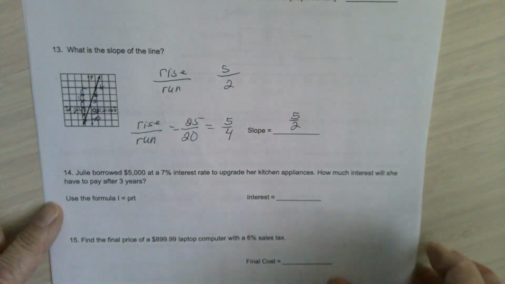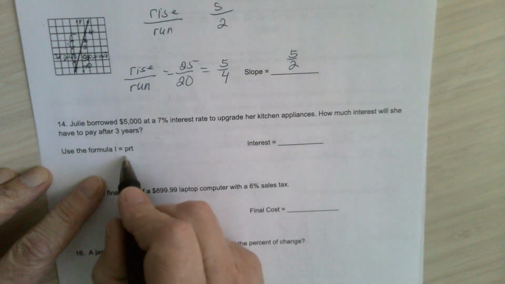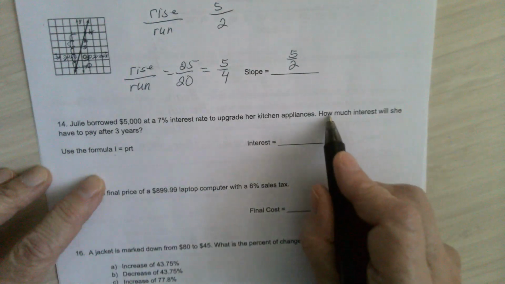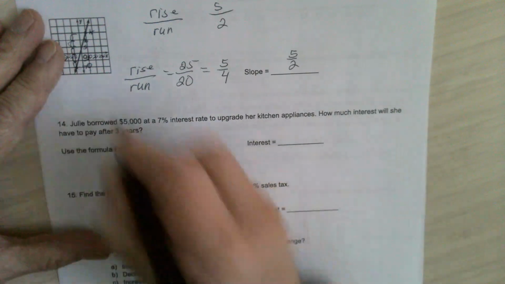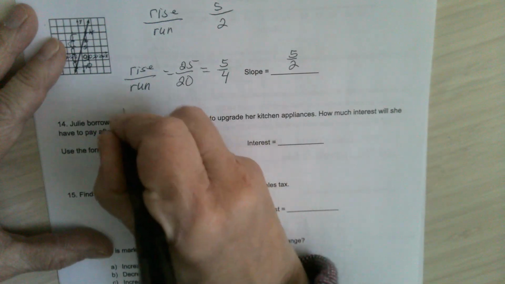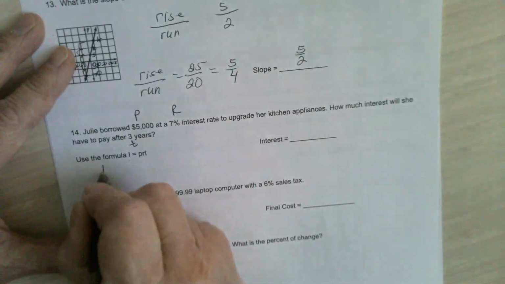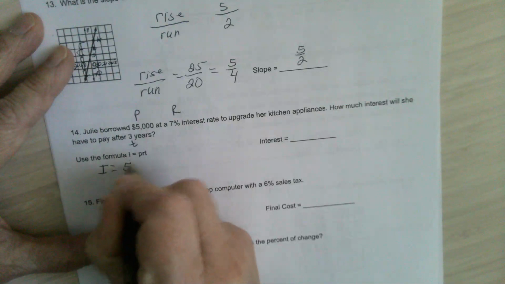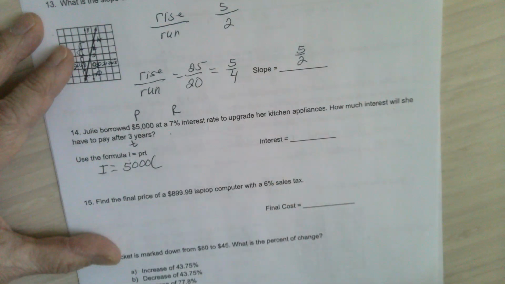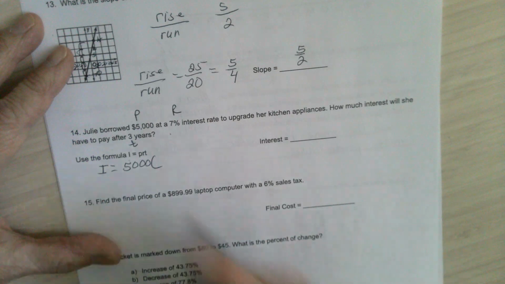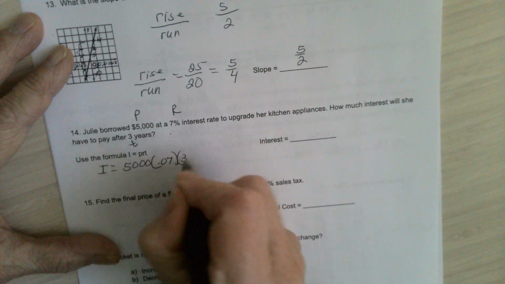In problem number 14, you are going to use the formula interest equals PRT. How much interest will she have to pay for 3 years? So this is your principal, your rate, and your time. So I equals 5,000 times, what do you change 7% to? 0.07 times 3.